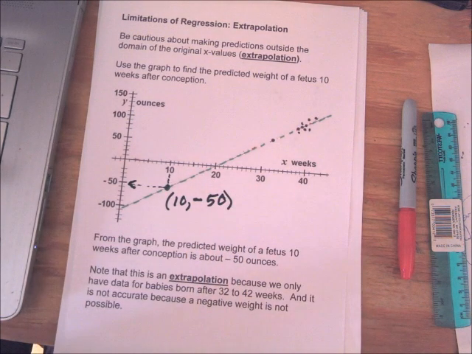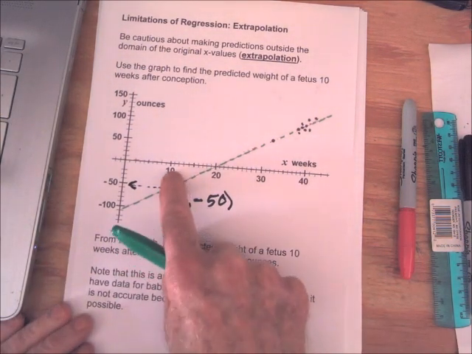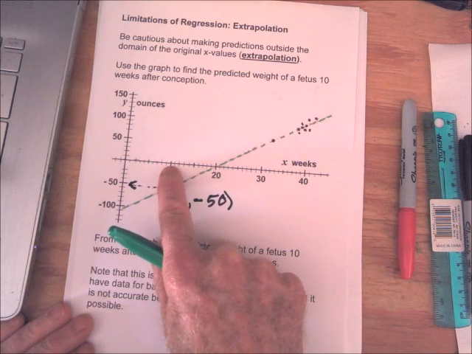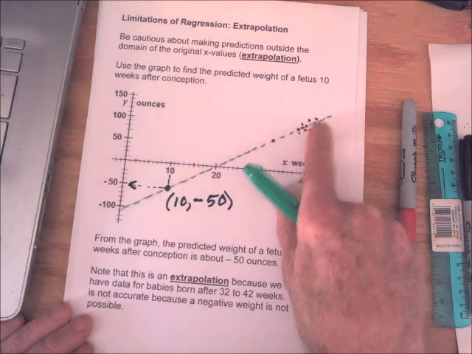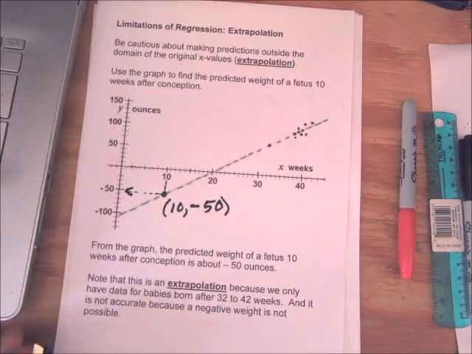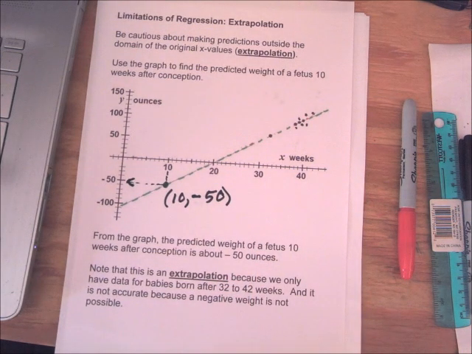Part of the issue here is that we don't really have data for fetuses that are 10 weeks old. All of our data is for babies born after 32 weeks, 32 to 42 weeks. The growth with unlimited food supply follows what's called an exponential pattern.